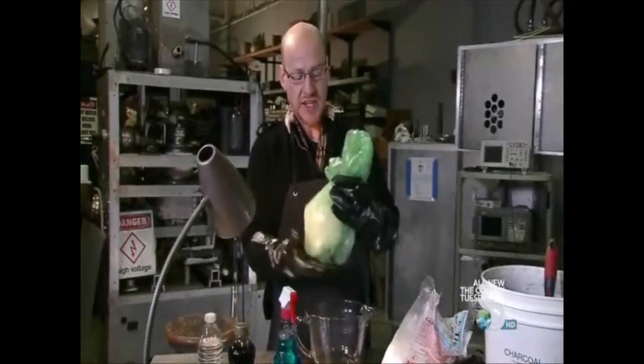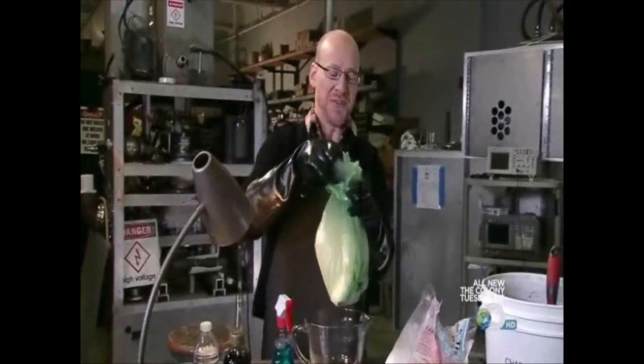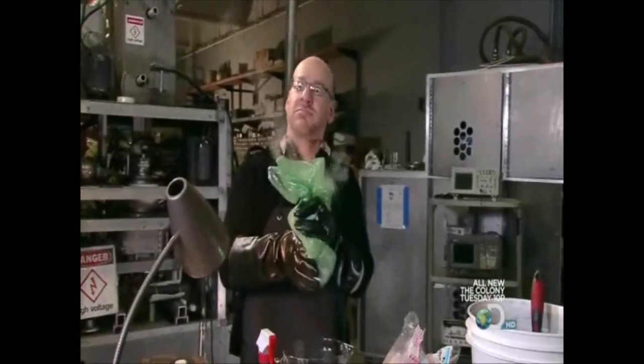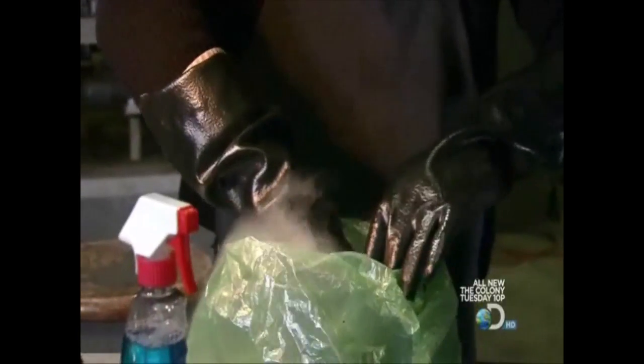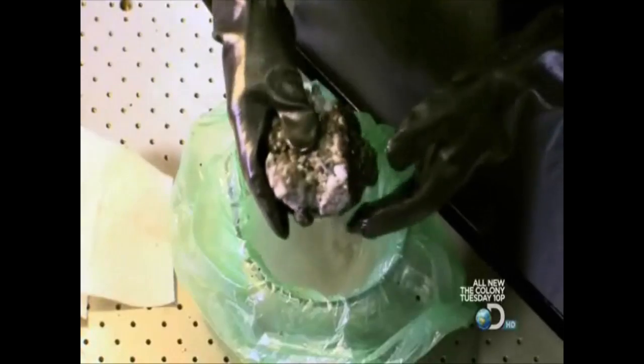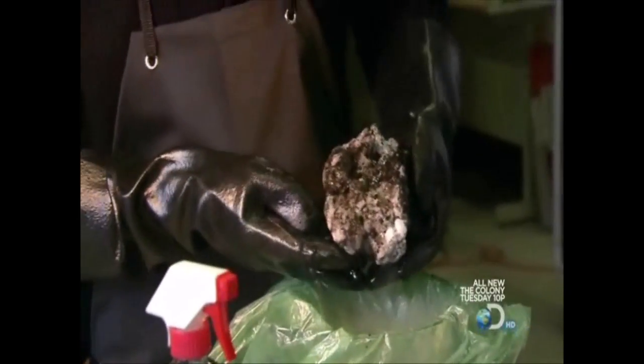So I'll just shake that up a little bit, and as the dry ice goes from being a solid into a gas, now let us see what we've made here. And we've got a comet.